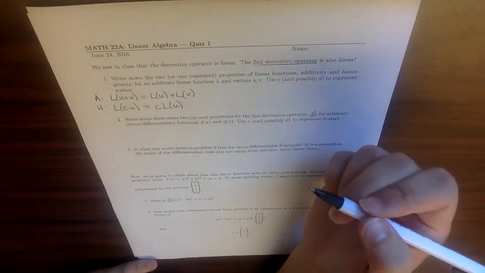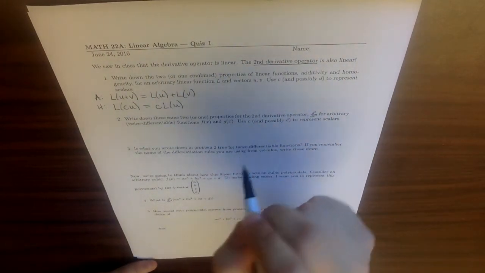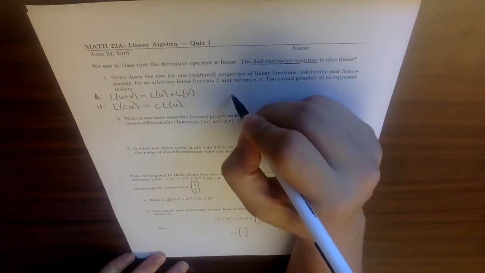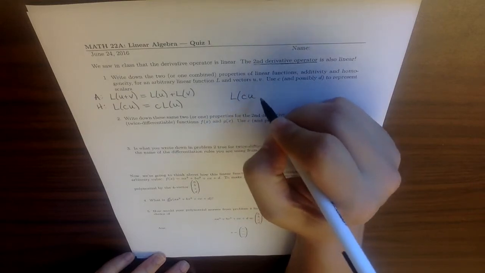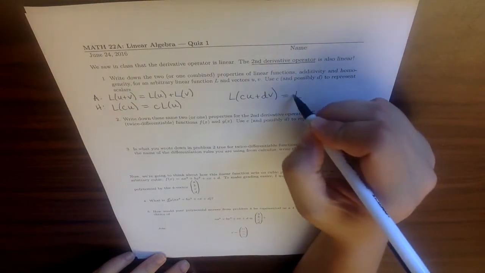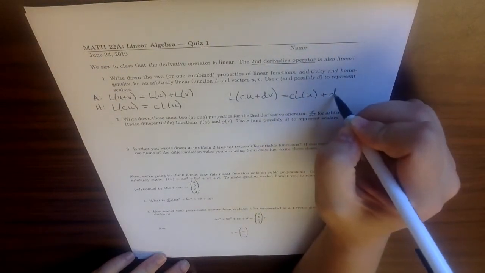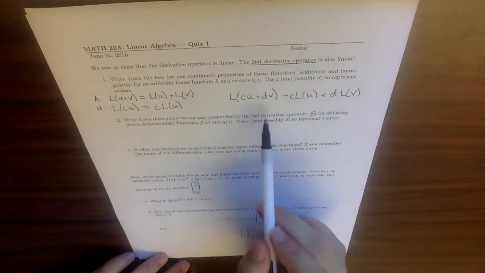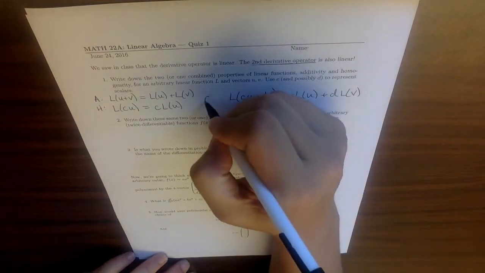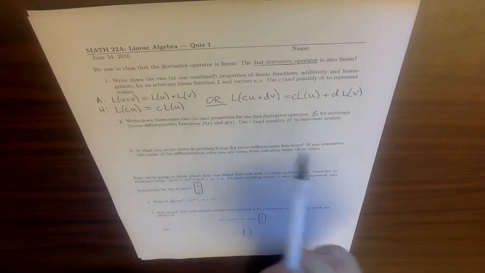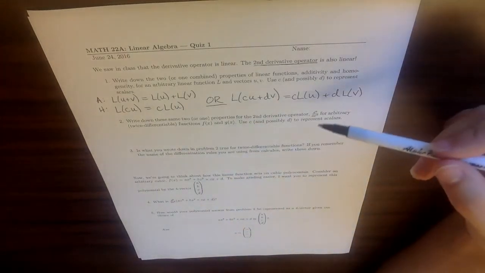So the constant multiple times the image of u under the operator L. Now the one combined property that we discussed a little bit is that L of cu plus dv is equal to c L of u plus d L of v. Now this set of two requirements is exactly equivalent to this one requirement and vice versa. So you only had to write down either this pair or this one. You had a choice.